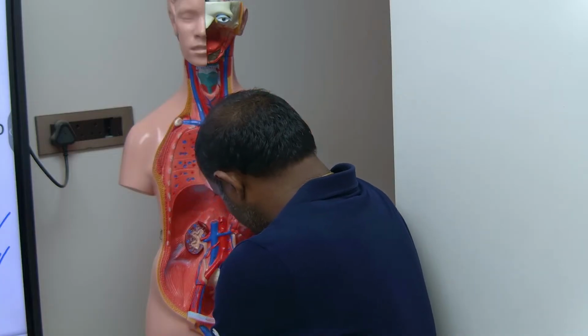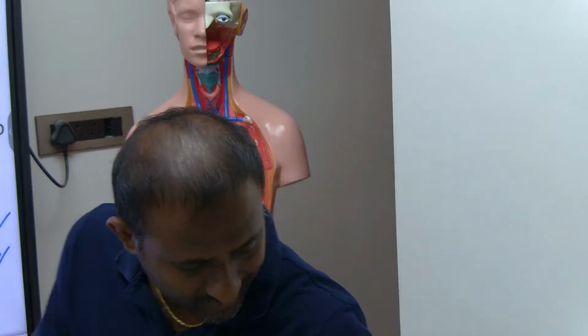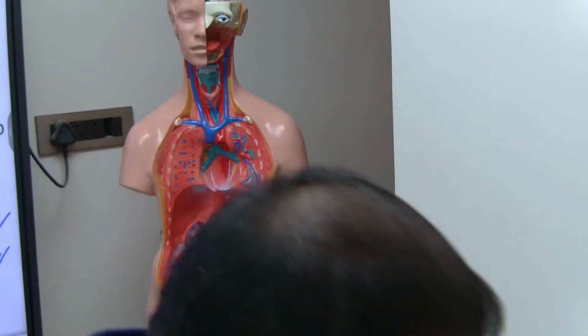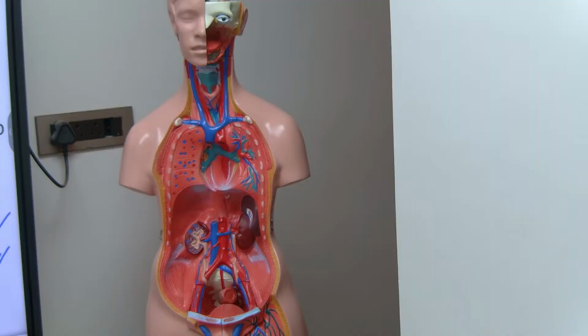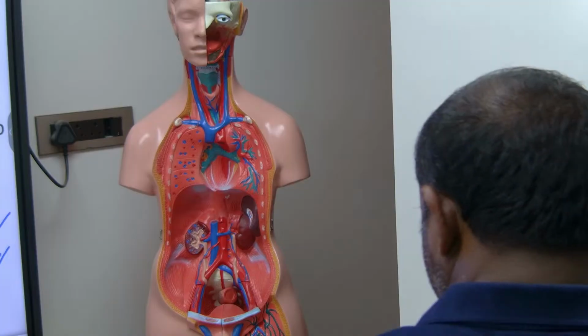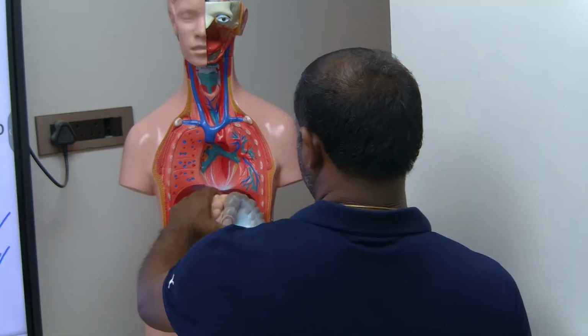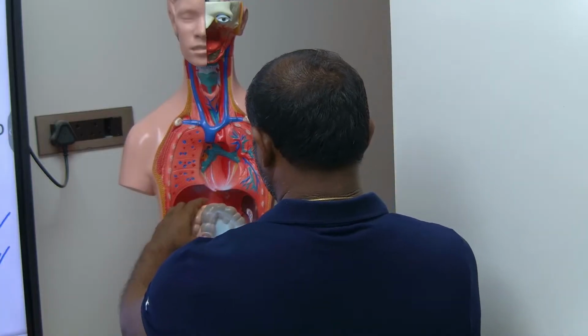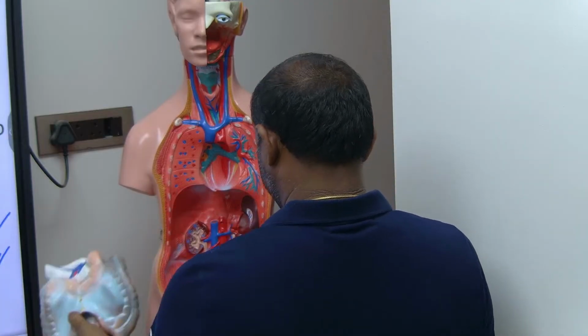With these models, this will be very helpful for understanding some real-time situations. You can see the liver, the intestines, everything has been removed.